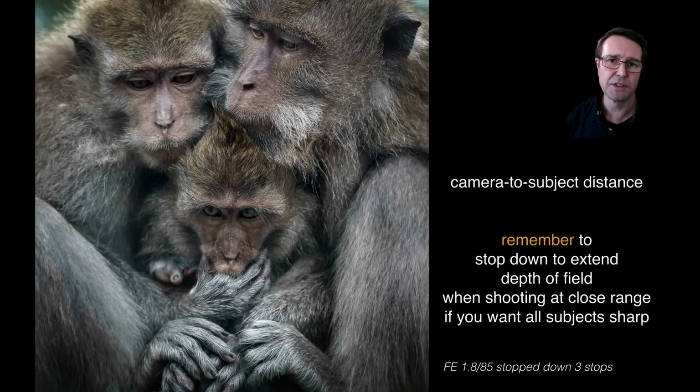An example of this is this portrait of these three monkeys. I've actually stopped down 3 stops on an 85mm prime lens, but because of my proximity to the subjects, i.e. I'm very close, the monkey in the top left hand corner, although the whiskers on the mouth are sharp, the eyes are starting to go a little bit soft. It's okay in this instance, but you wouldn't want to be pushing that further out of focus.